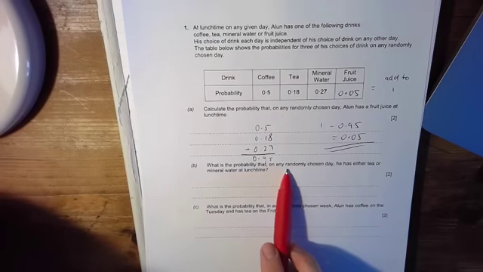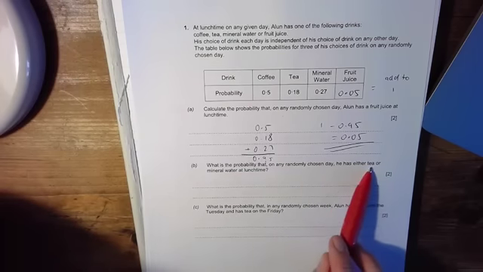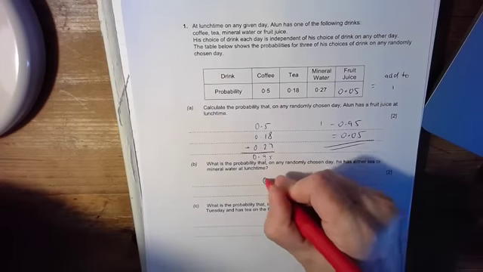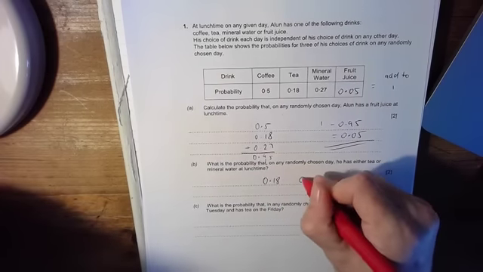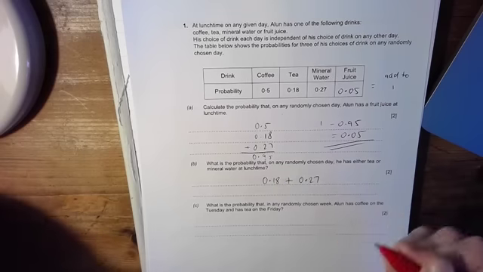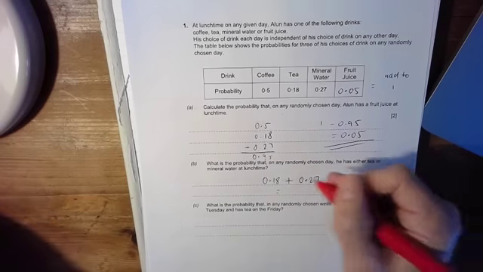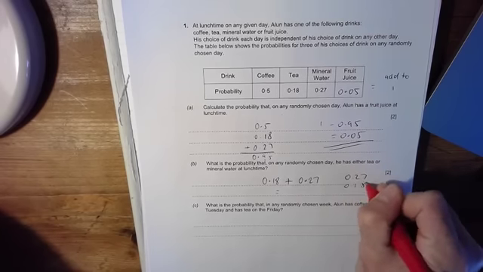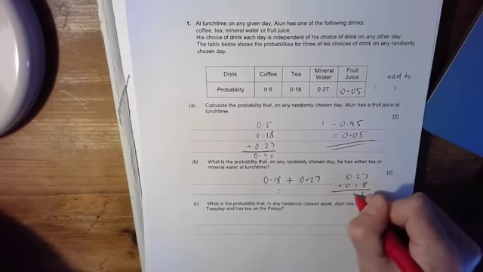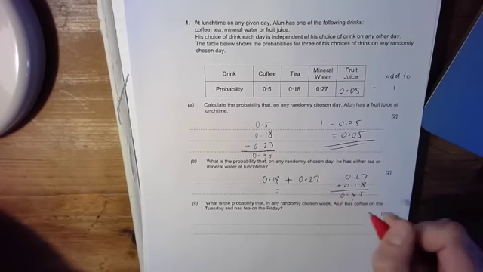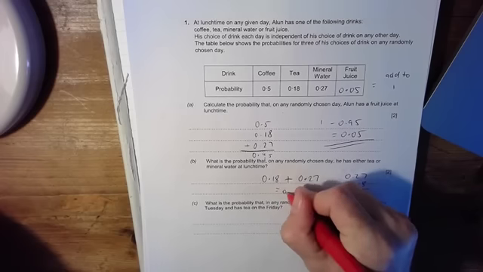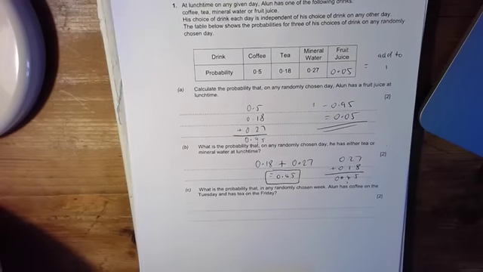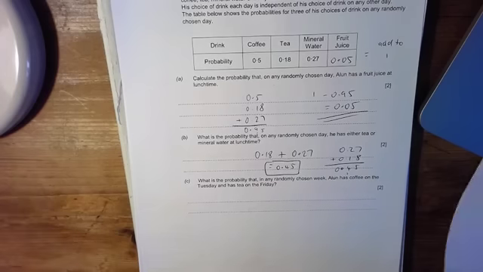It says, what is the probability that on a randomly chosen day he has either tea or mineral water at lunchtime? So tea or mineral water, that's those two probabilities. Now if I'm having either of them, I add the two numbers together. In some respects I should have laid this out slightly differently. Maybe that would have been a better way to do it. So I get 0.45, but make sure your answer stands out really nice and clearly. Don't have it tucked away. Look at that, so someone marking my work can see it really clearly.